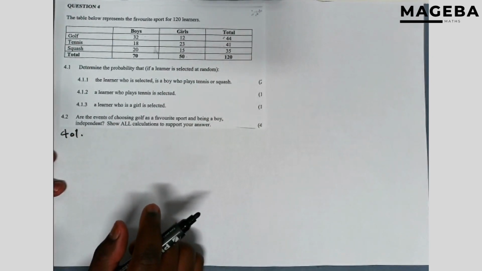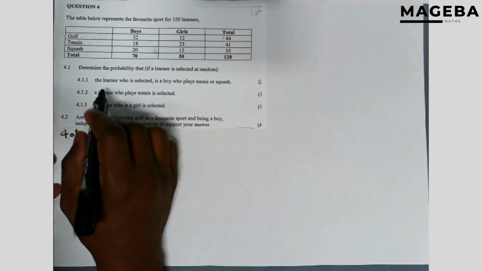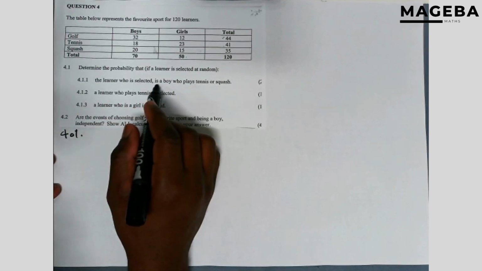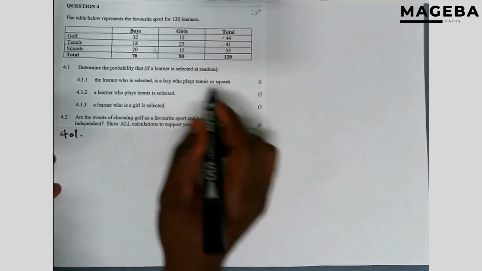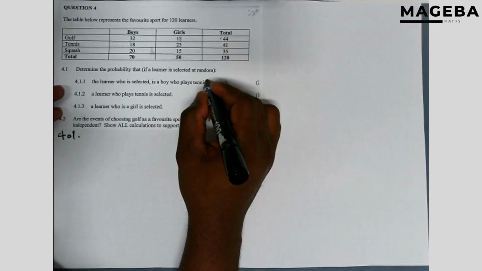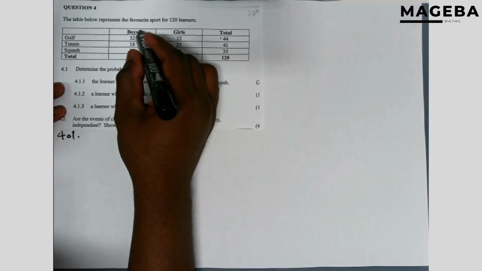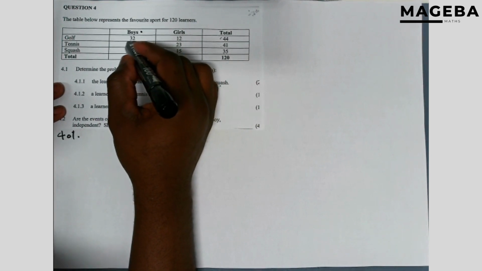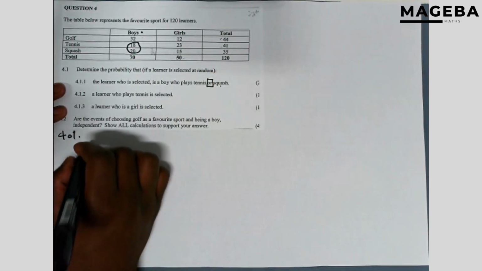Now they are telling us to determine the probability if a learner is selected randomly, a boy who plays tennis, very important word here, or a squash. Now let's go here to do we have this boy. Now this boy is either playing a squash or a tennis.